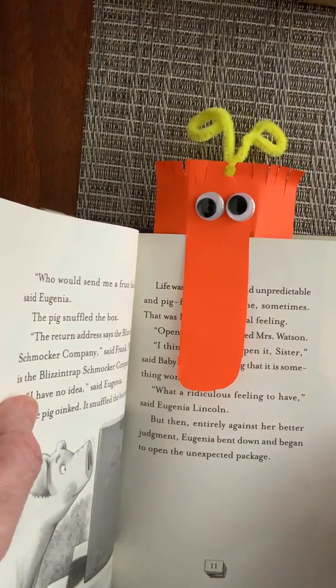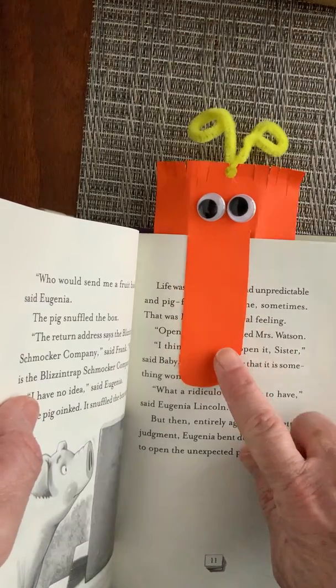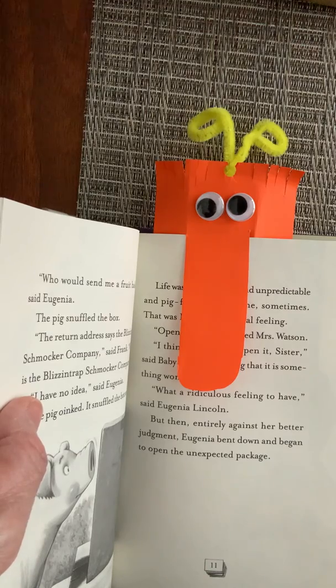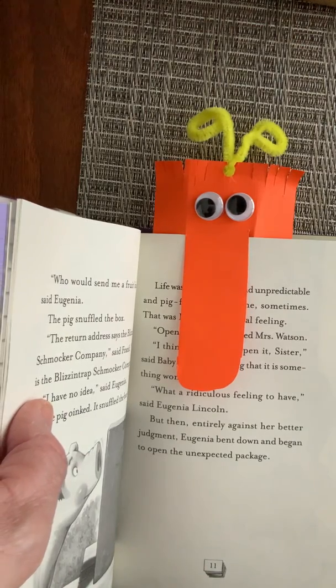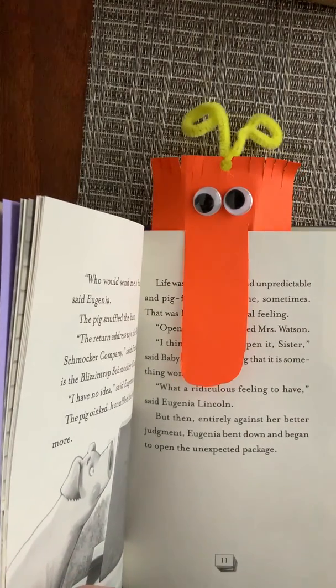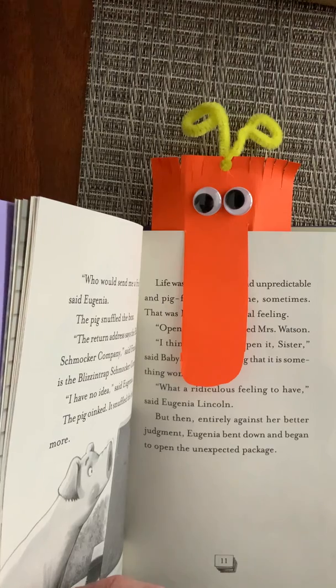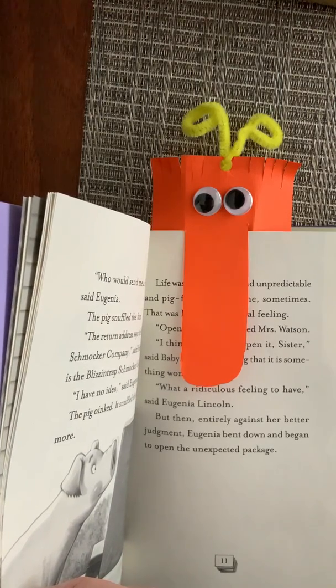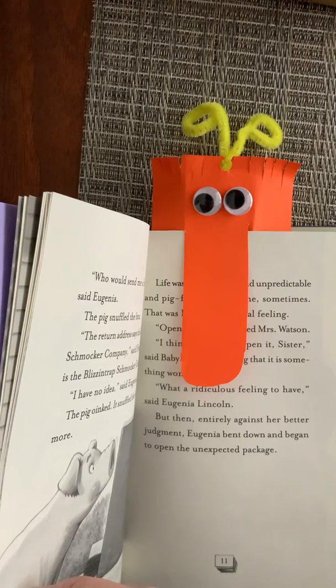Do you think there's someone else who's nosy in this story? What are some of the characteristics that these characters have? I'd like for you to think about these characters and some of the traits that they have. Are there any words that you could use to describe Eugenia Lincoln?